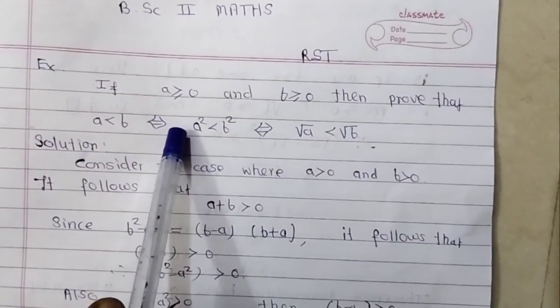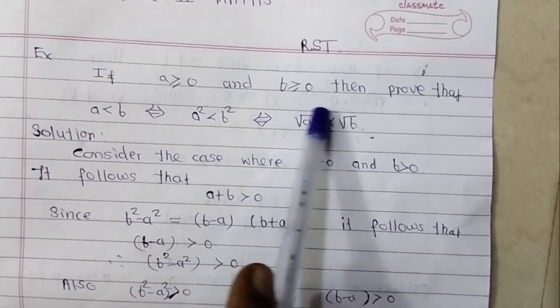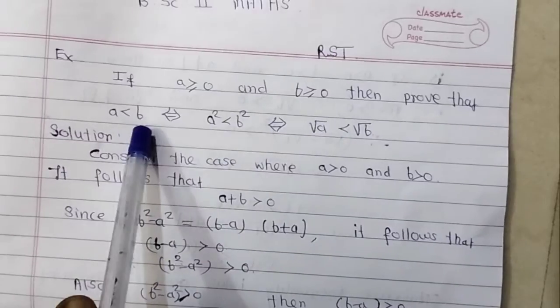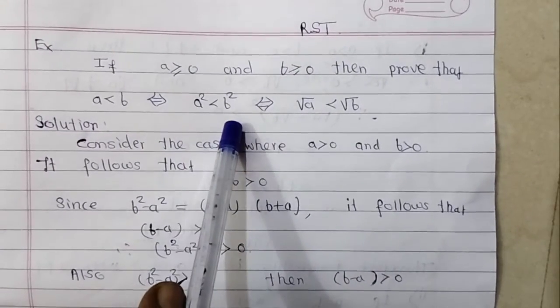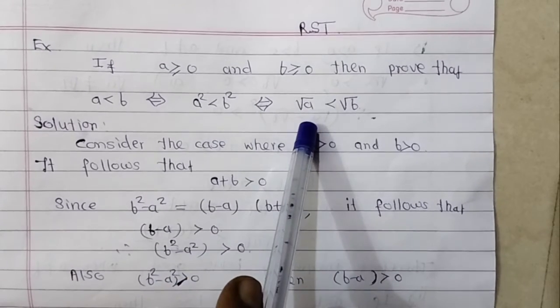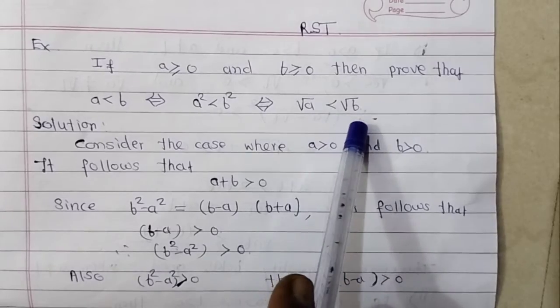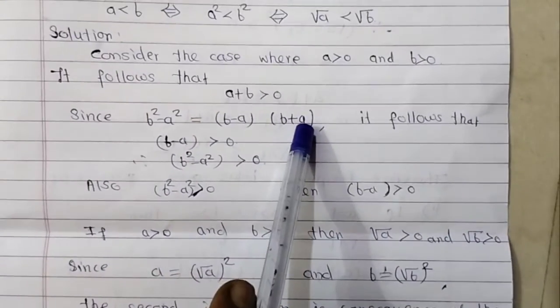If A is greater than or equal to 0 and B is greater than or equal to 0, then prove that A is less than B implies and is implied by A square is less than B square, which implies and is implied by square root of A is less than square root of B. Consider the solution of this example.